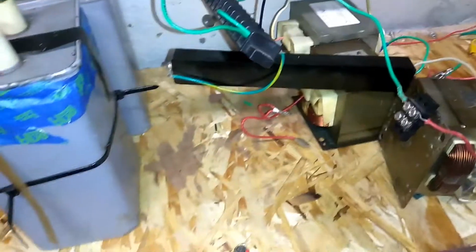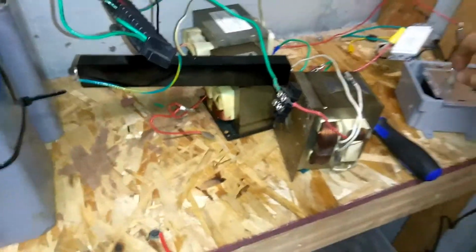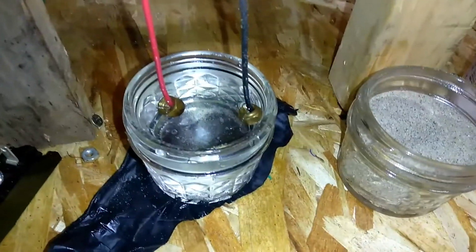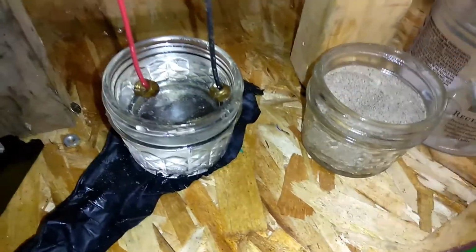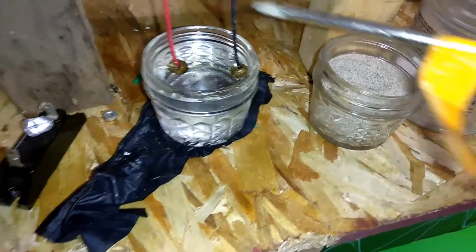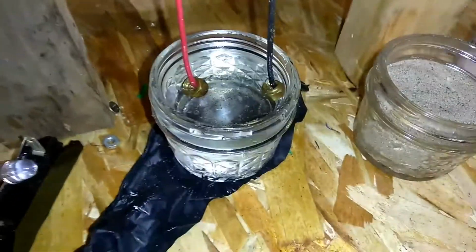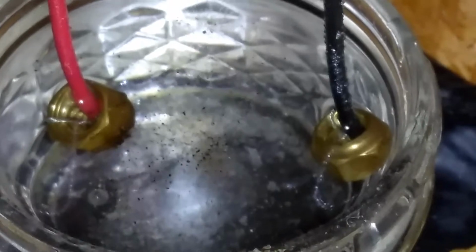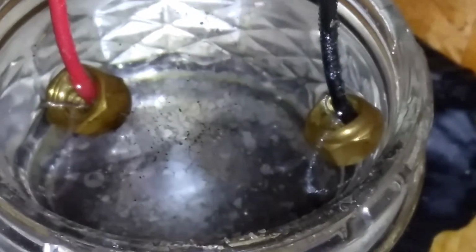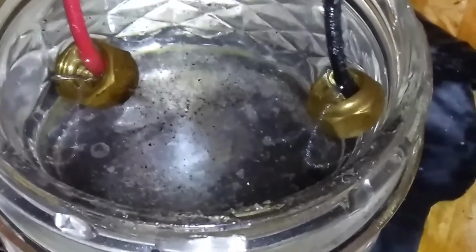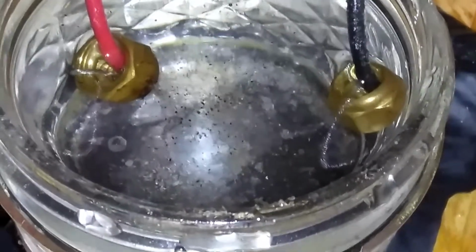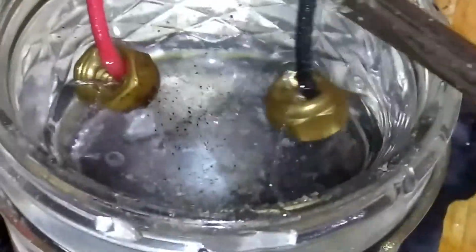So when I turn it on, okay, we're all the way up. Okay, there's nothing going on. Absolutely nothing. Throw some sand in there. All it's doing is just falling to the bottom. It's just sinking down to the bottom and falling down. So, you know, the power is there.